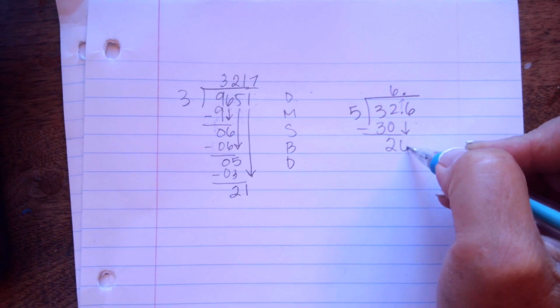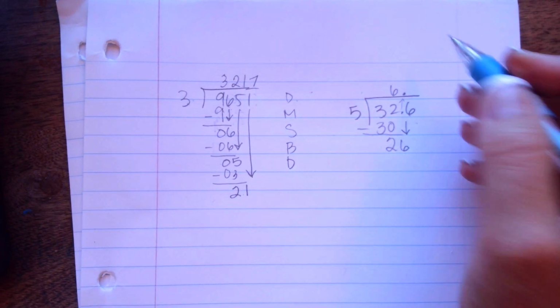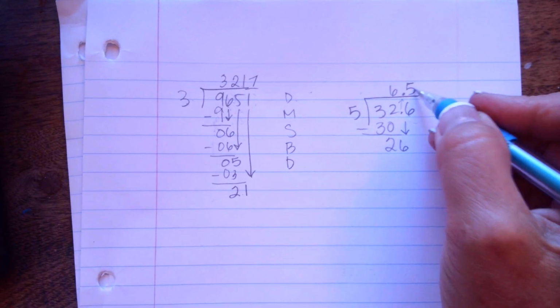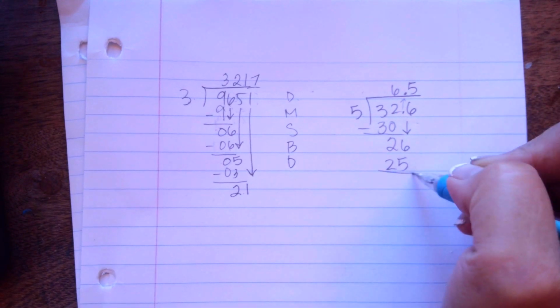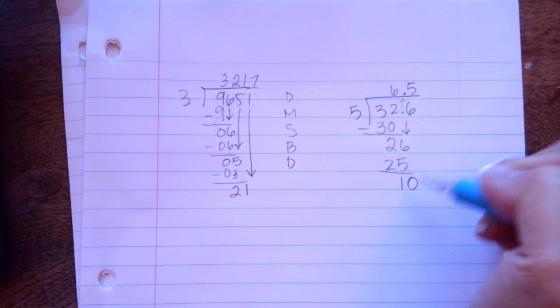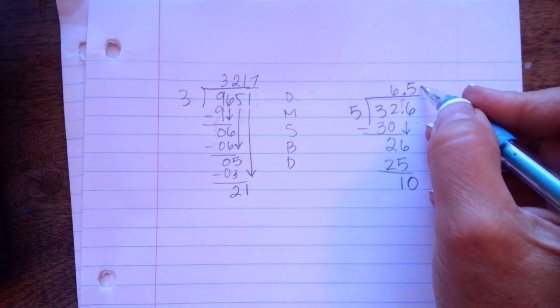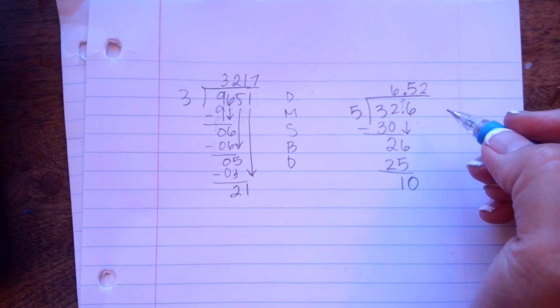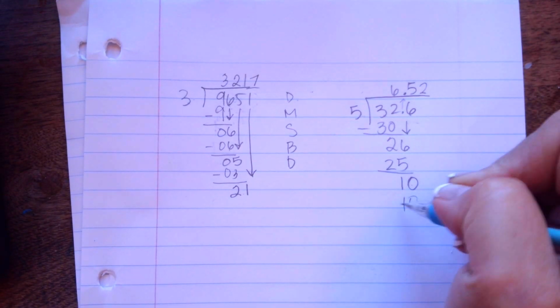Bring down the 6. 5 goes into 26 5 times. 5 times 5 is 25. 5 goes into 10 2 times. 2 times 5 is 10.